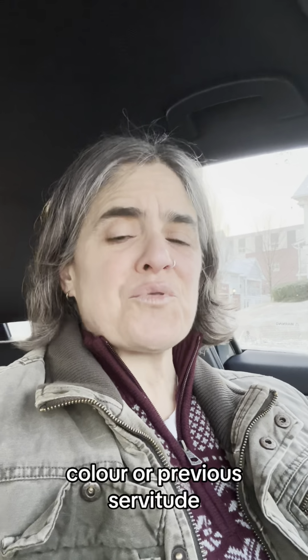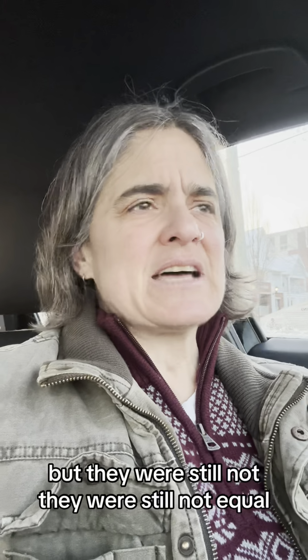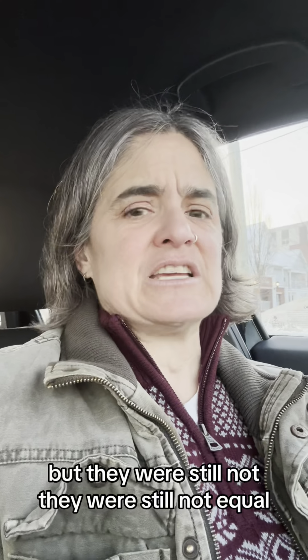So the North may not have had slavery. They may have been proponents of freeing the slaves, but they were still not there. They were still not equal. They were not willing to be equal. So when Grant took office, he was elected in 1868, took office in 1869, Congress passed the 15th Amendment, which was going to require former slaves to vote.